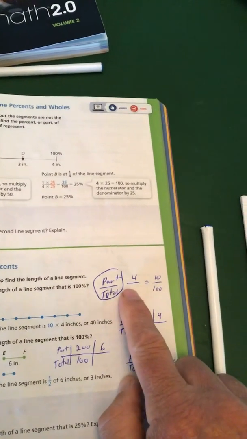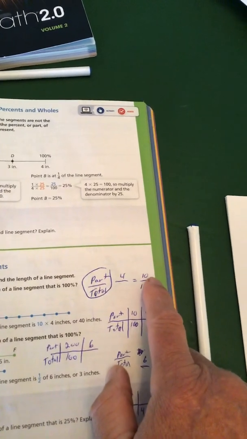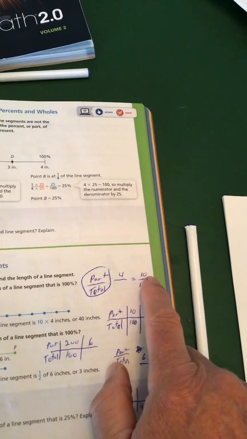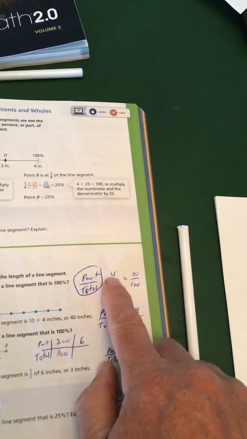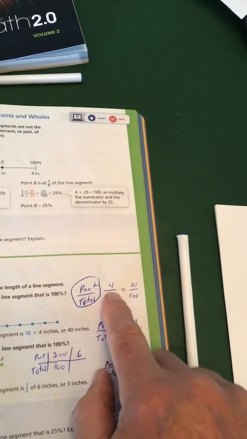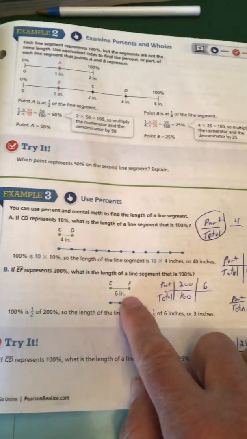Just make your proportions. Make your circle, part over total. So percent always goes over 100. And then if you're given the part, you can see that's just times 10, times 10. This would be 40. And then here's another example.